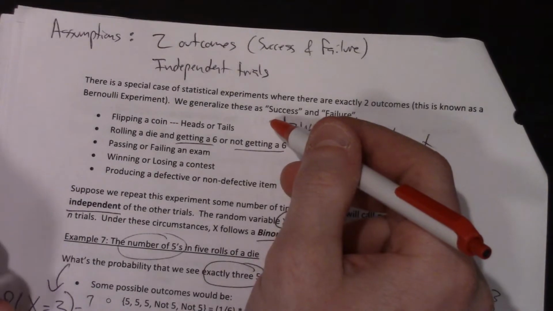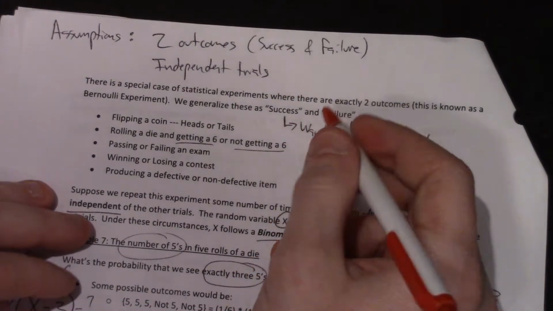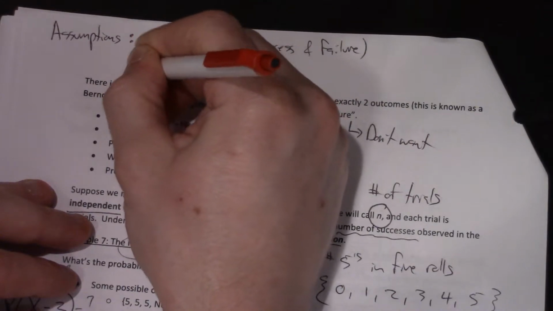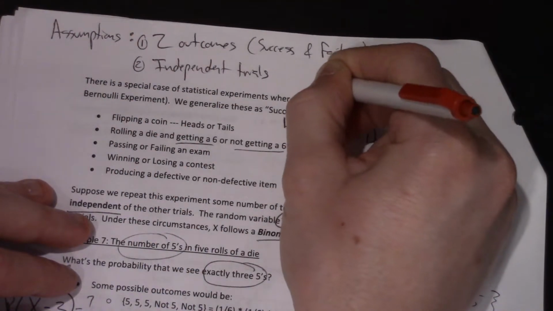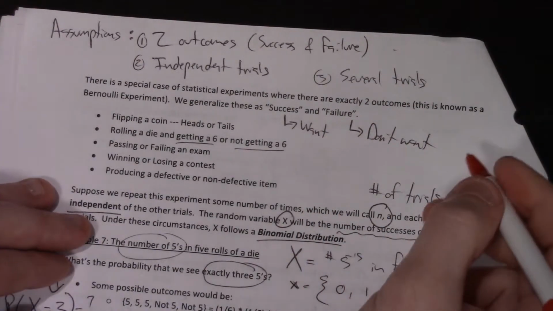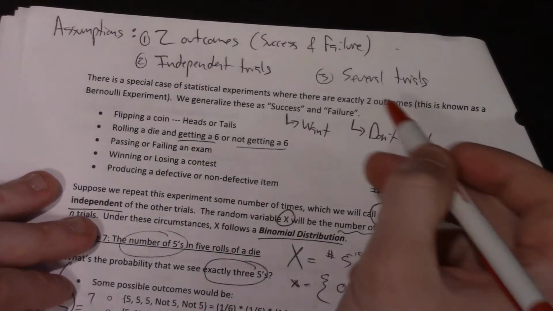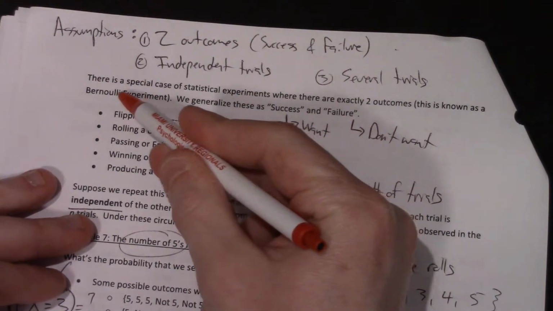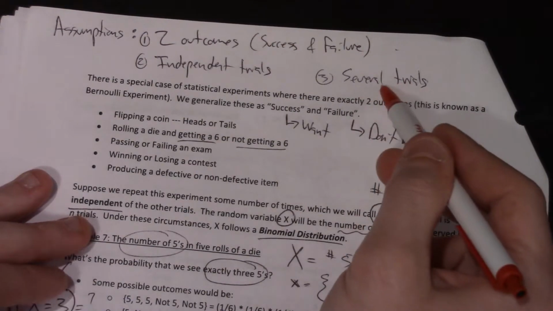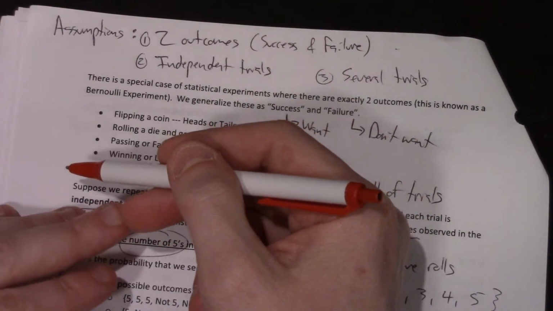When you do the MyStatLab problems, they'll add in a third assumption, which is kind of implicit, which is that you're doing this over several trials. So essentially you're doing it more than once. If you're doing this once, it's not really binomial, it's more of this Bernoulli experiment. If you're doing this over several trials, basically n is something bigger than 1. Then you have the binomial distribution.